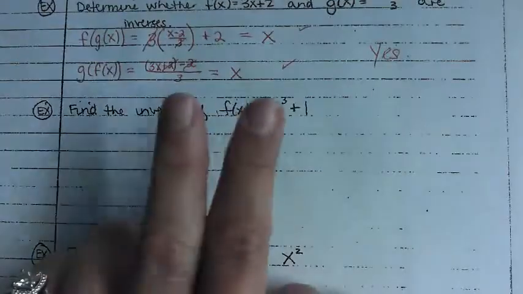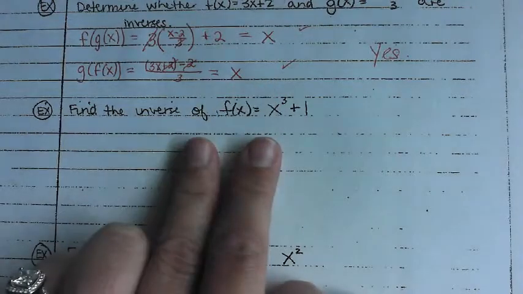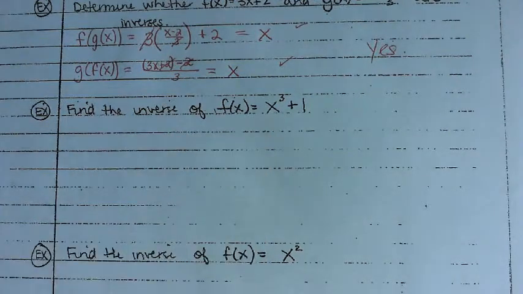On another note, writing the inverse, which you definitely did a lot of last year. Yes? So, does anyone remember that process? Go ahead, Abby. Didn't you switch the x and y? Perfect.